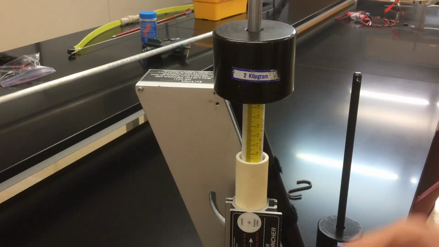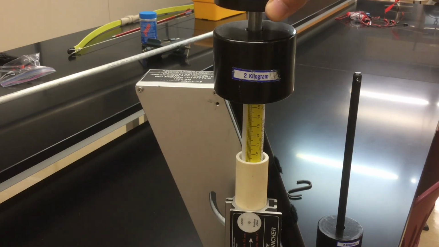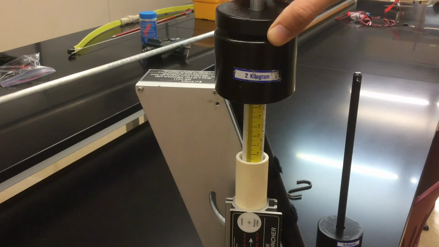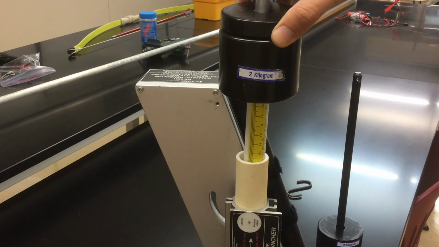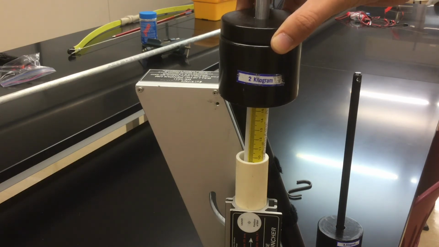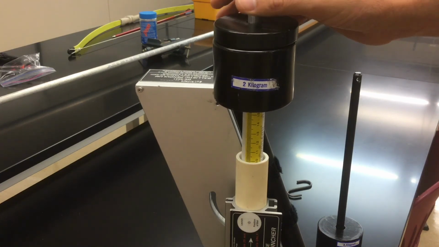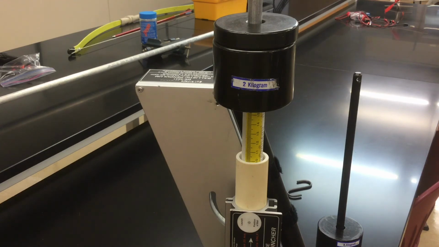And then our last data point, 2.5 kilograms. So 24.5 newtons. And it's at the 9.9 centimeter mark.